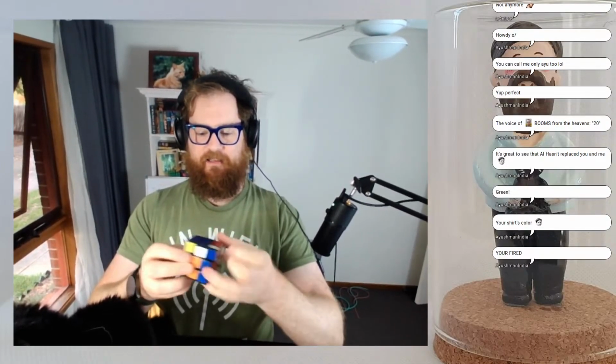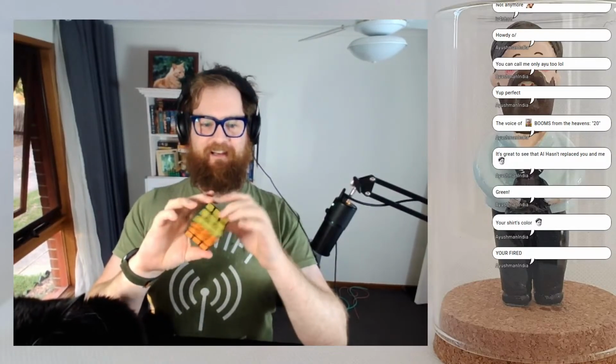My shirt's color. Oh, fair enough. It is green. And then once I've done that, I get the top, and then, wow, there it is. All done. No, I can't solve it in 2 milliseconds, but I've seen it solved well under 10.